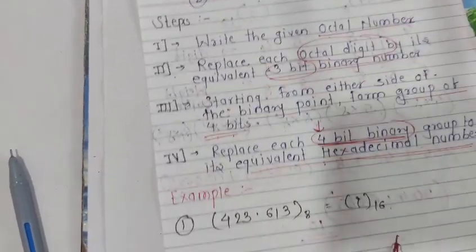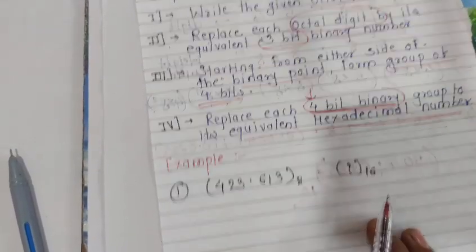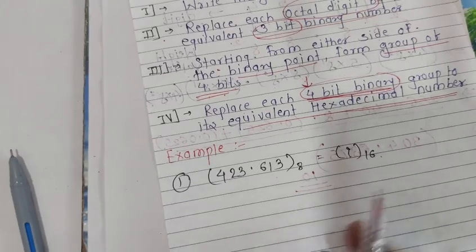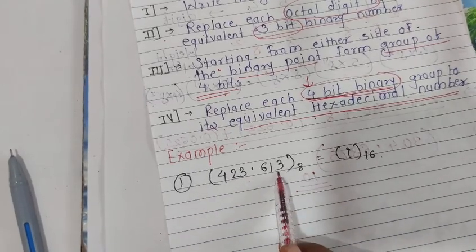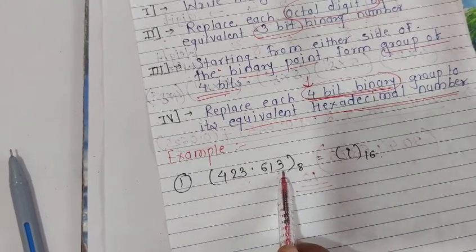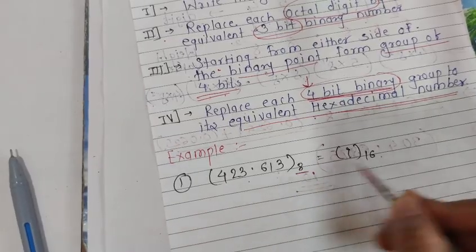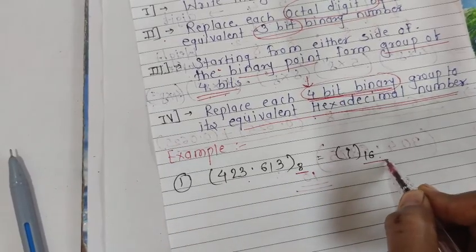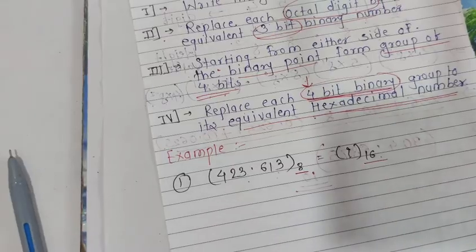Let's see the examples one by one. What is our first example? 423.613. This number is in octal form, and we convert it into hexadecimal. What is our first step?